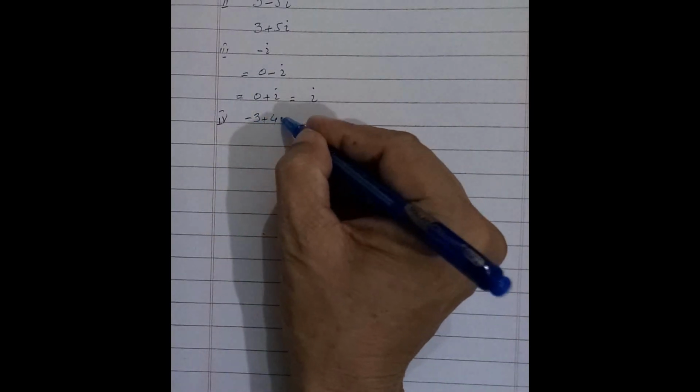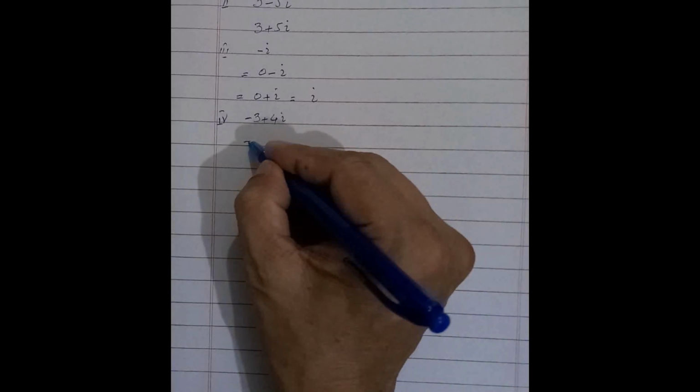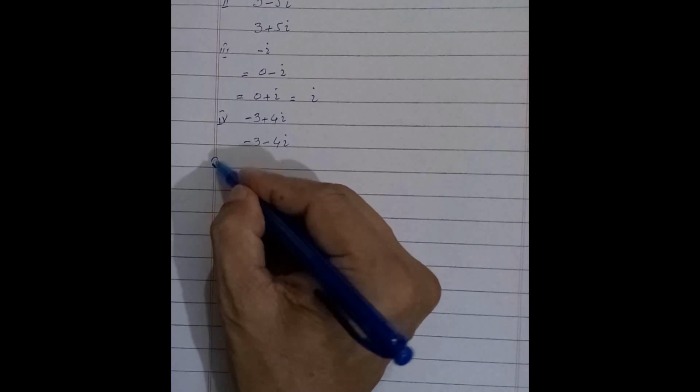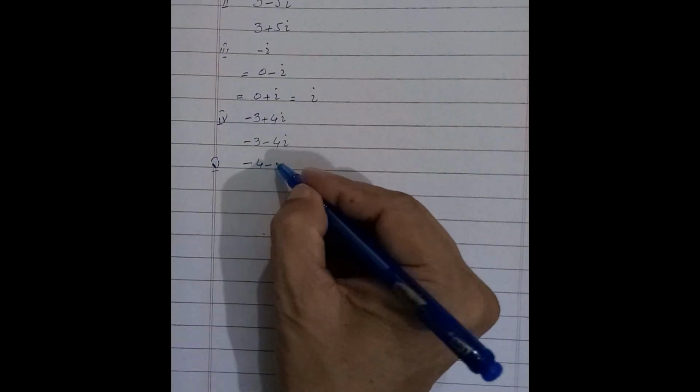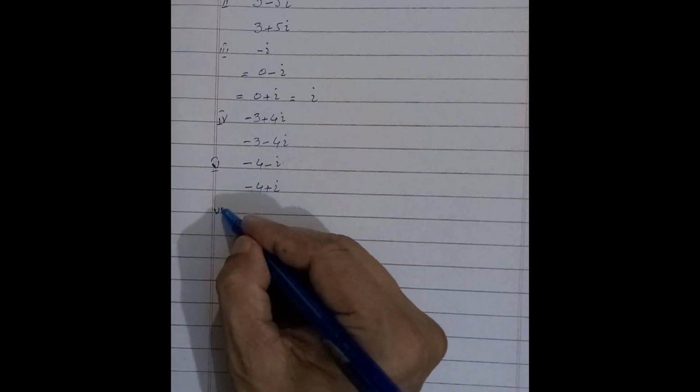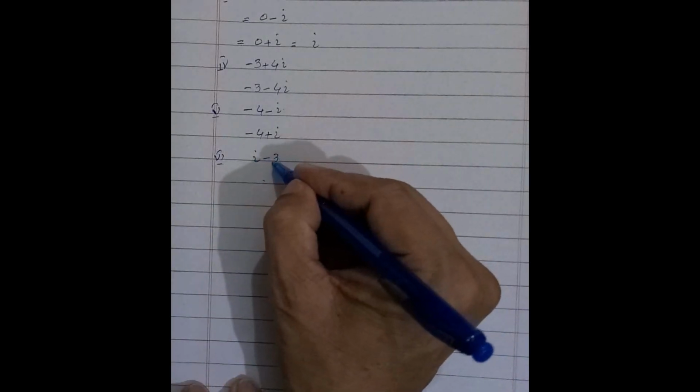We change the sign of the imaginary part. We get minus 3 minus 4 iota. And the fifth part is minus 4 minus iota. The conjugate of minus 4 minus iota is minus 4 plus iota. And the next, 6, is iota minus 3.